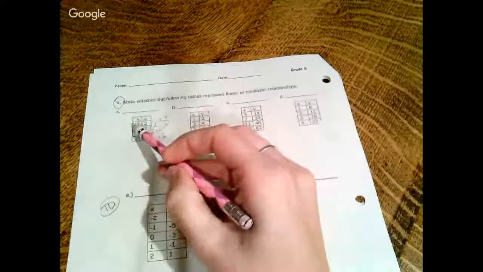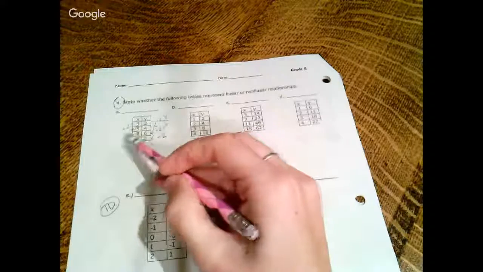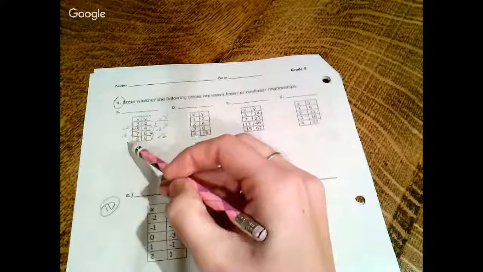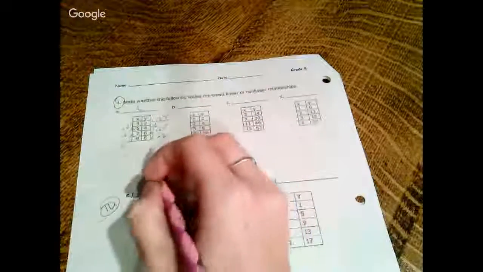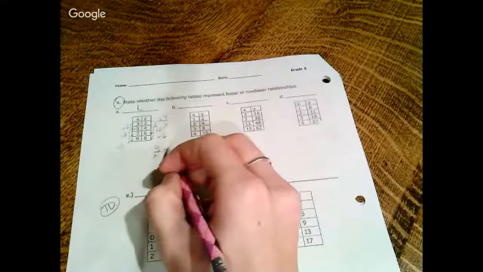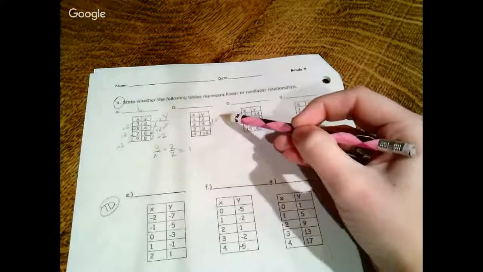Now my x's, it looks like 3 to 5, I'm going up 2. 5 to 7, up 2. 7 to 9, up 2. So my change in y's is 2, my change in x is 2, and it's consistent on both. So is it a linear function? Yes, it is. Right? Because in fact, my slope, my constant rate of change is 2 over 2, which is 1 in this case.